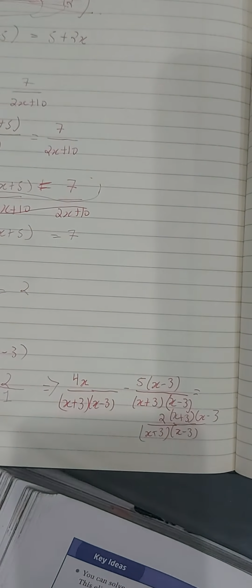So now, let me just rewrite that on a new piece of paper over here.